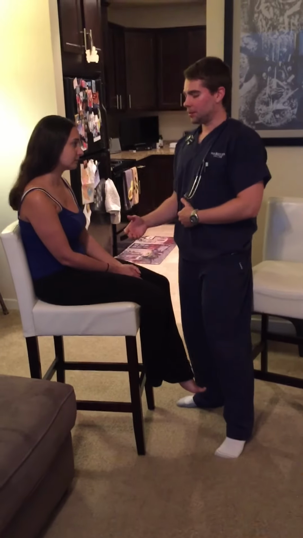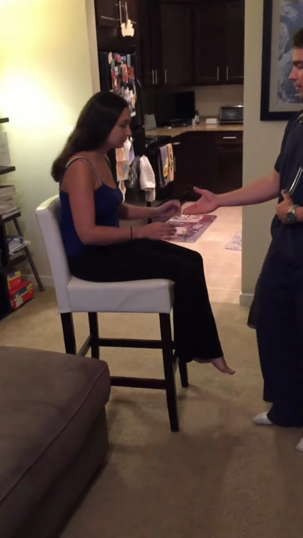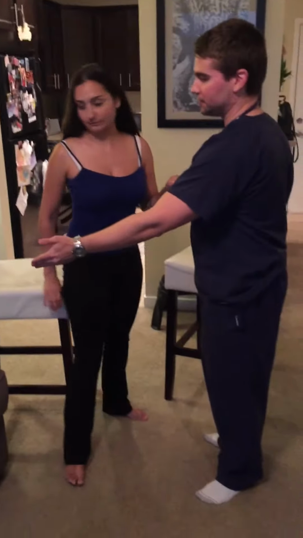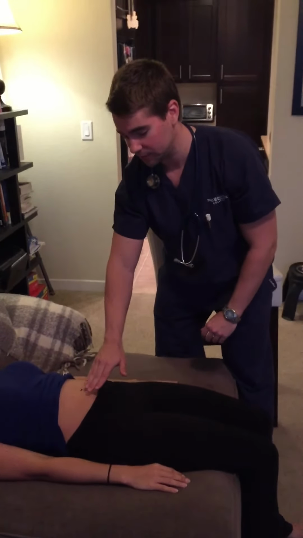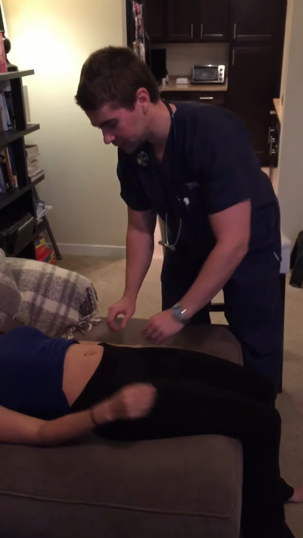Okay. And then I'm going to go ahead and ask if I can help you up, and if you could lay down for me so I can do an abdominal assessment. Once again, we're going to go ahead and inspect first for any kind of pulsations, symmetry, contusions, abnormality. Check the umbilicus, same color as the skin color around it.